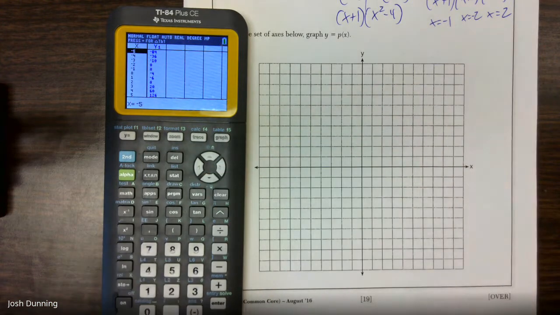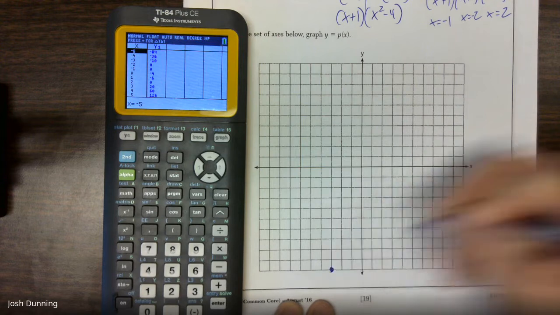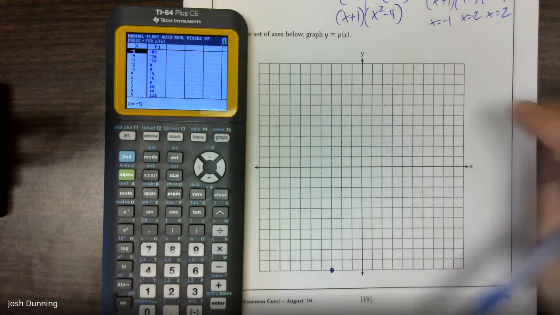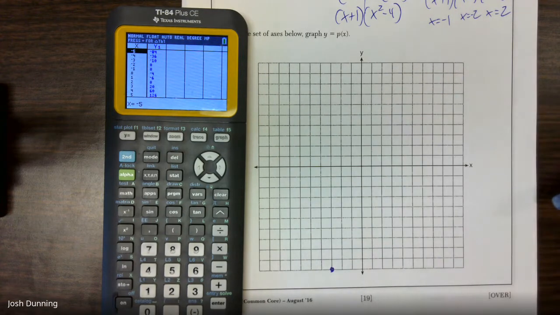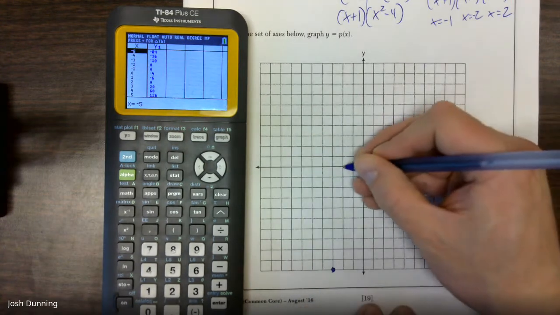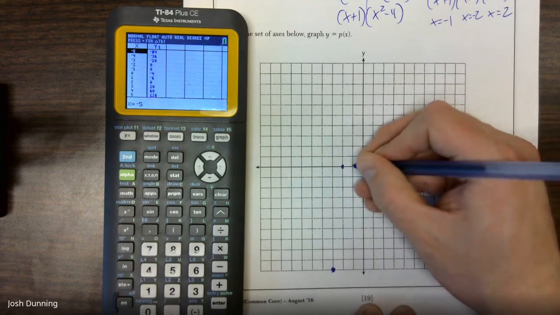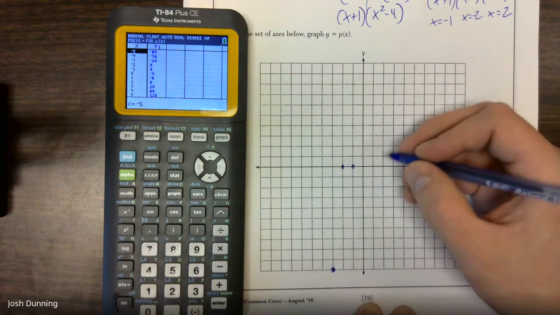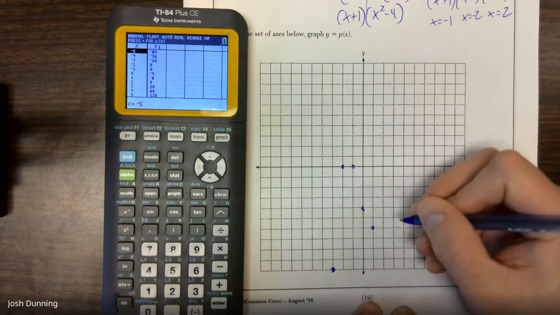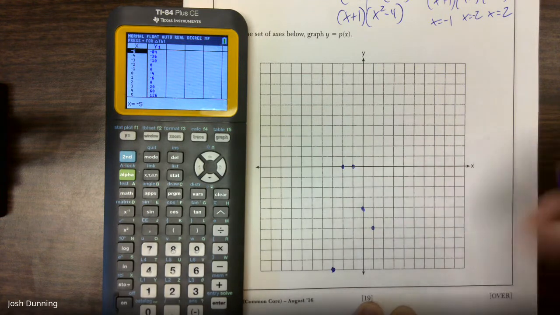Negative 3, negative 10. If you do not place a scale on this, then all boxes are assumed to be 1. If you want to go by anything other than 1s, you must put a scale down. So we got negative 2, 0, negative 1, 0, 0, negative 4, 1, negative 6, and then 3, it's all the way back at 20.